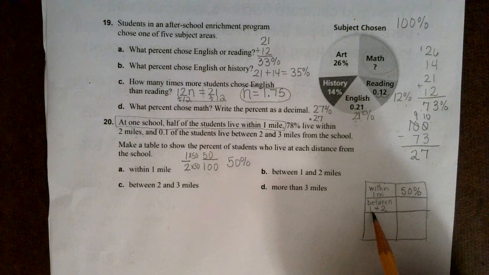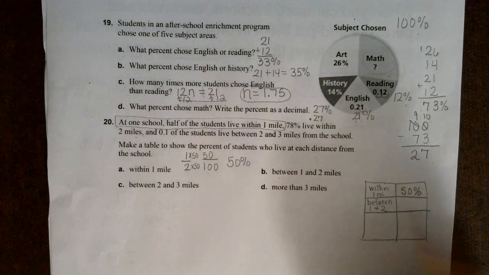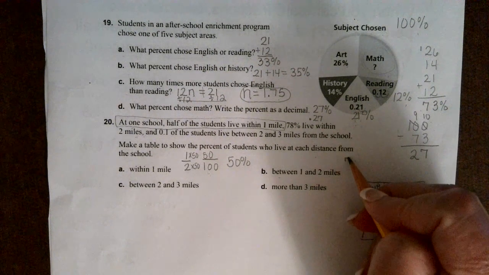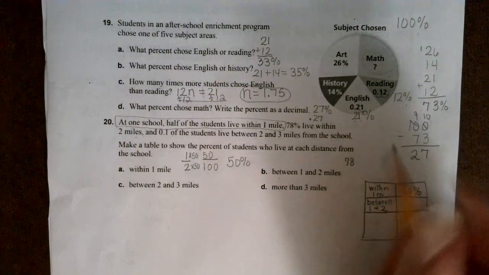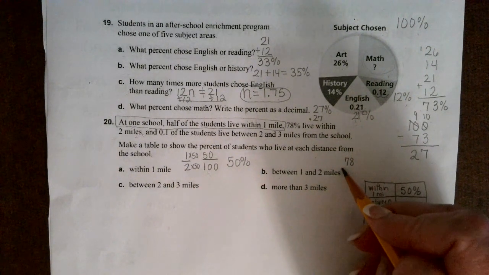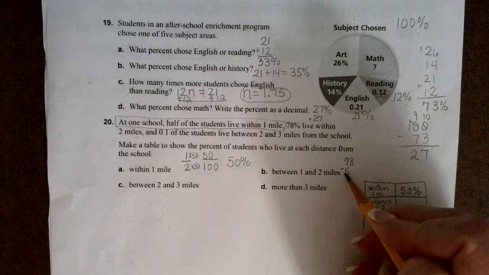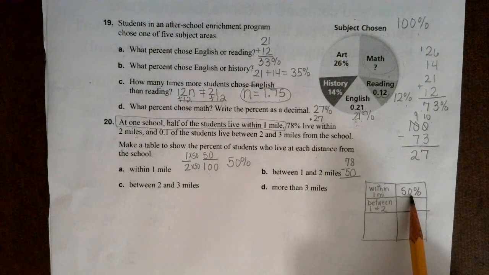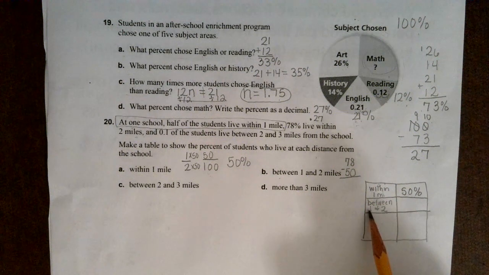So if I'm just looking at between 1 and 2 miles, I have to take that 78% that live within 2 miles, and I have to subtract the 50% that just live within a mile, because they don't live between 1 and 2 miles.